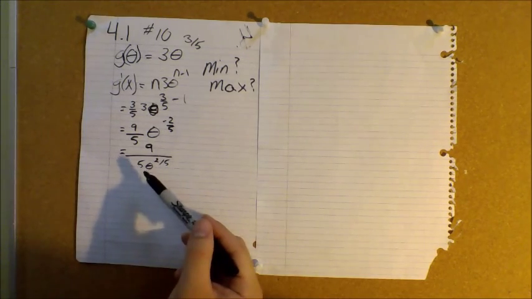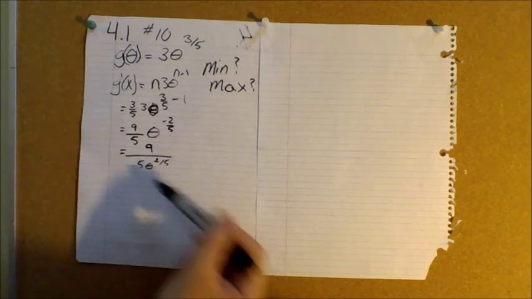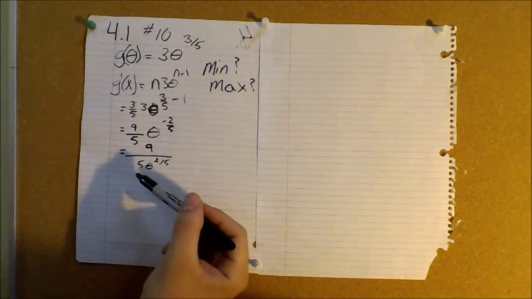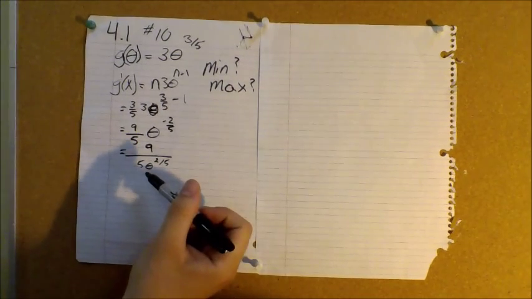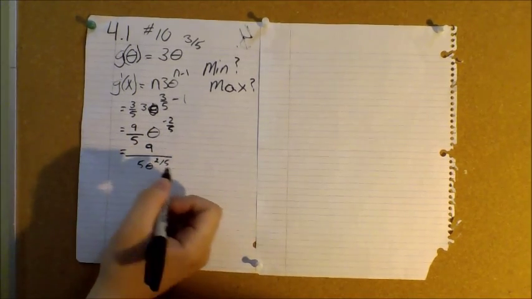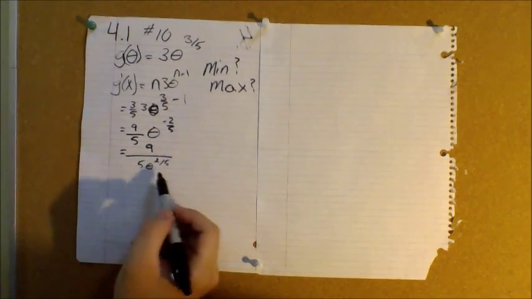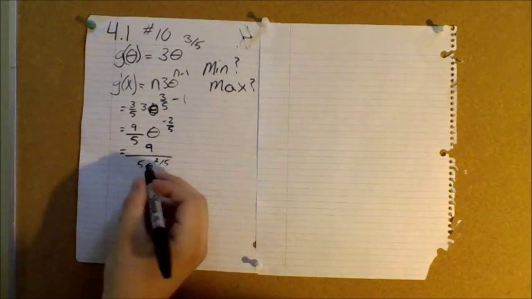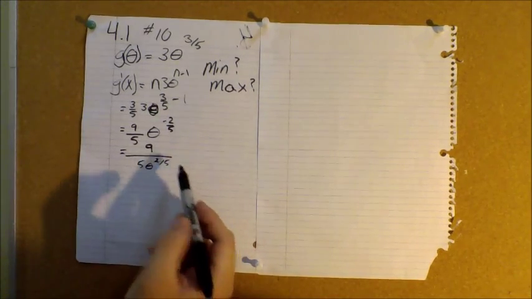To find out where this function is not rationalized, you have to find out where the denominator is 0, and that's when the function cannot exist.